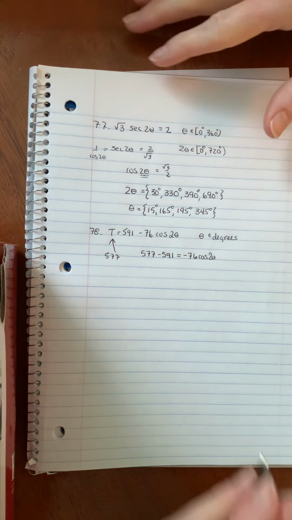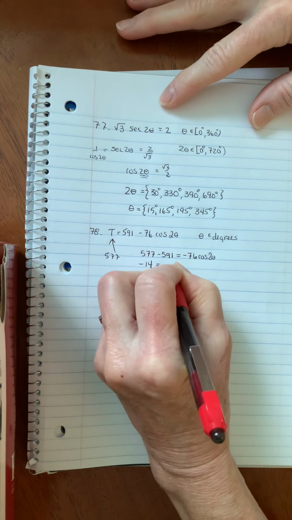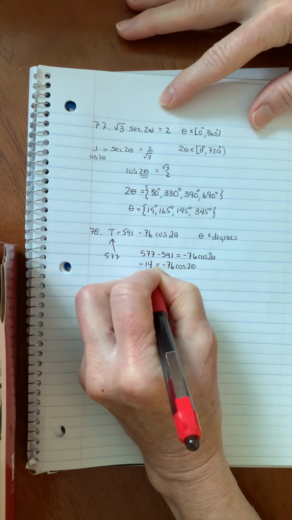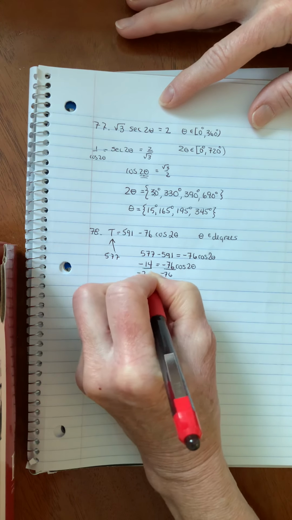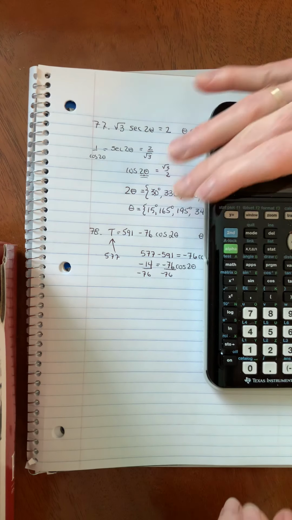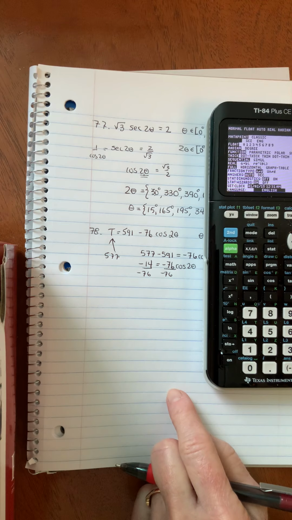Okay, so this is minus 14 is minus 76 cosine 2 theta. Divide both sides by minus 76. I'm going to go calculator on you. Now I've got to get my calculator in degrees because it said to do things in degrees.